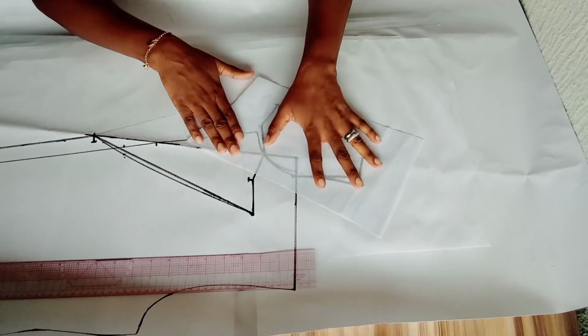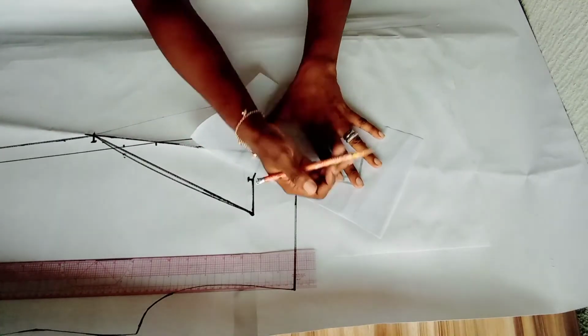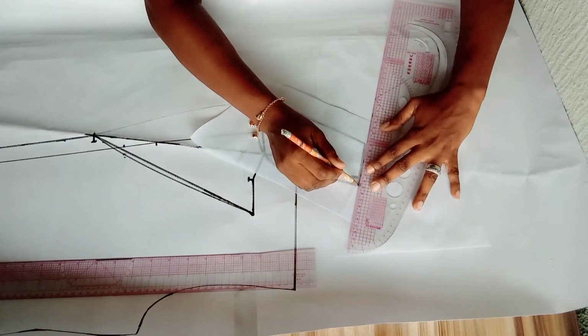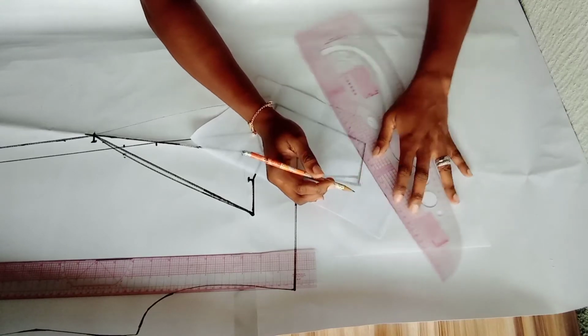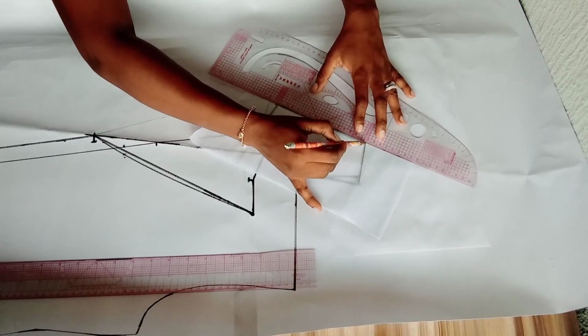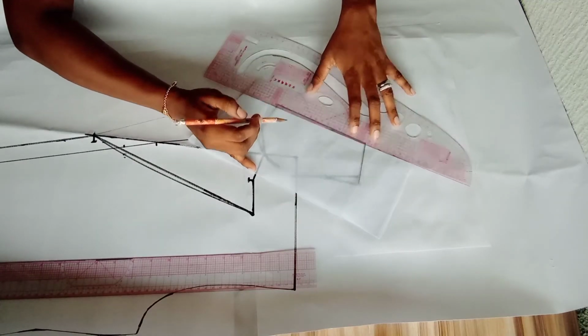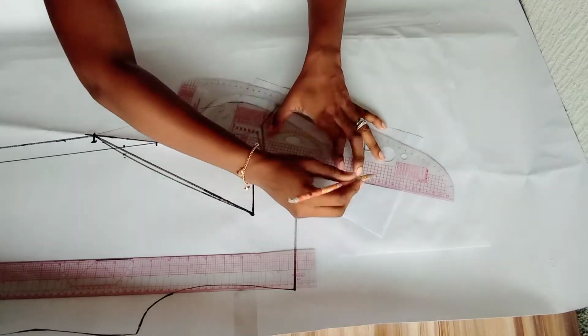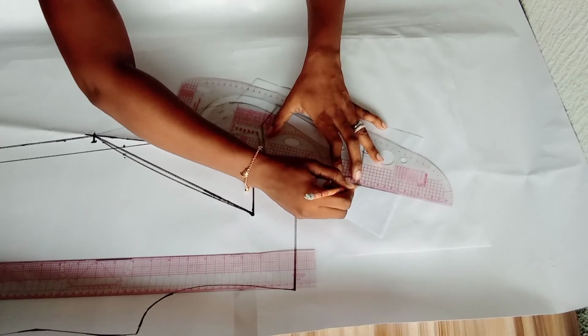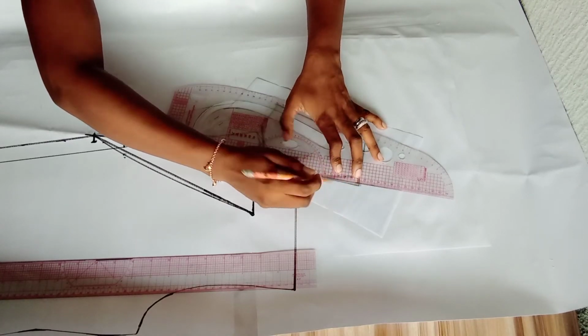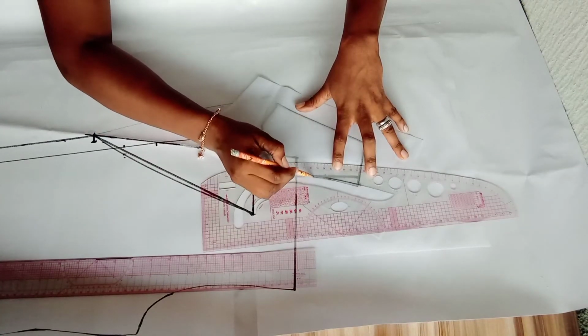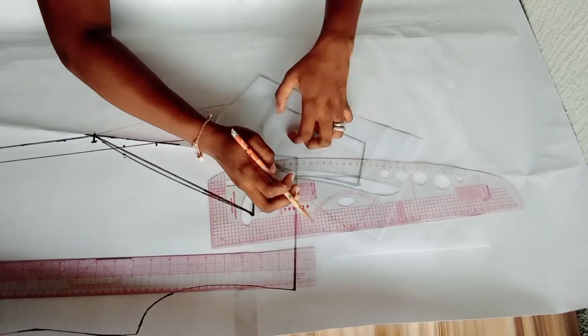So I'll place it over the draft and trace it out. Remember that this part is slightly curved. You can tape it down so it doesn't move around while you're tracing.